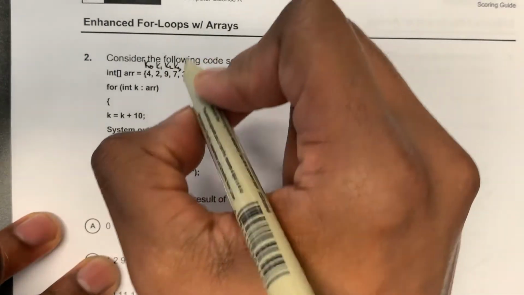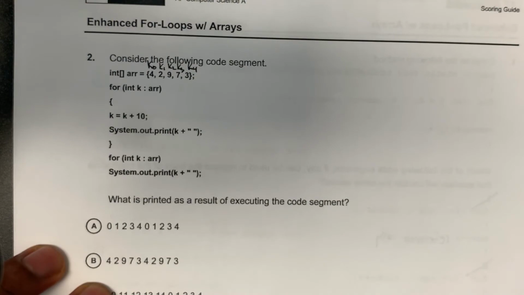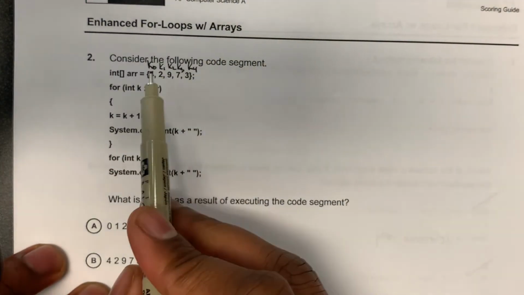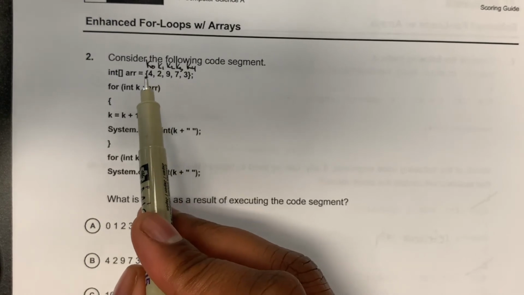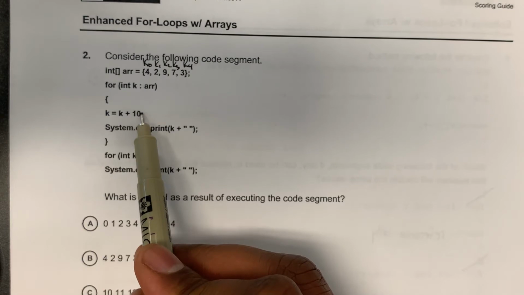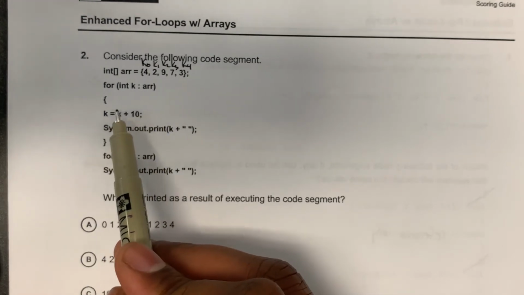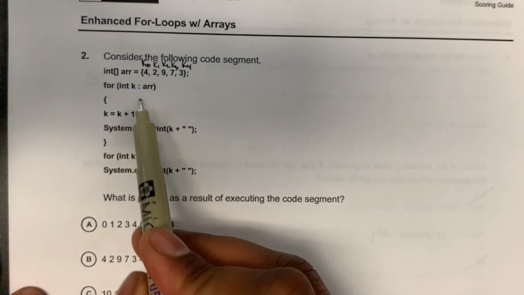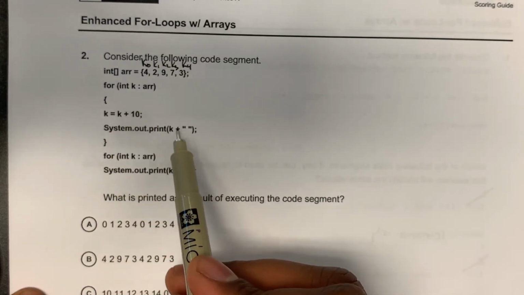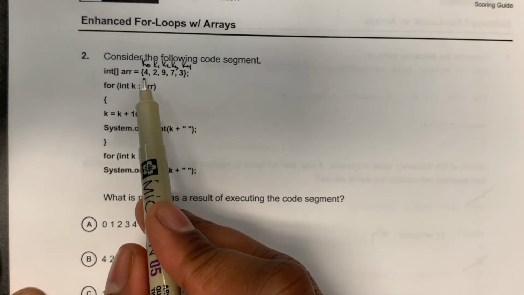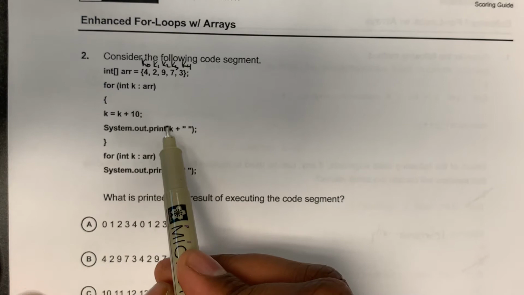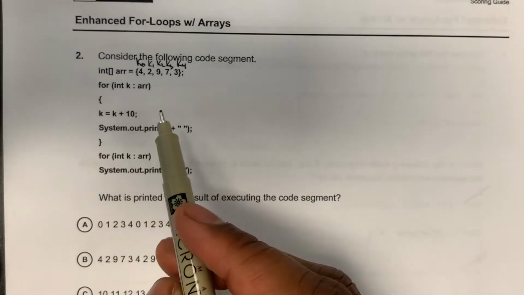Because when you do an enhanced for loop, you're always going to start at the beginning and go to the end and just increment by 1. So when we say add 10 to the value of K, we're taking the value that's in the array and adding 10 to it and replacing the array with that. And you print that value for K. So we're going to do 4 plus 10, which is 14, and then put that in this array position. We'll print it. You're not actually going to overwrite it, based on what we said on the previous question.